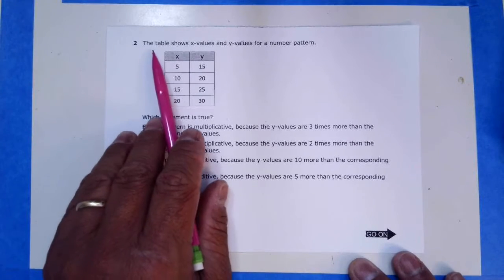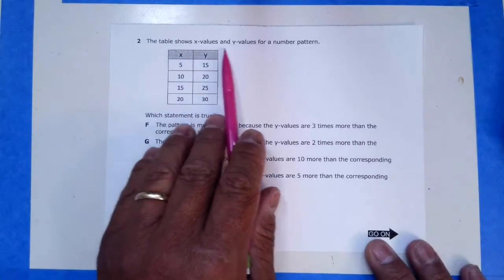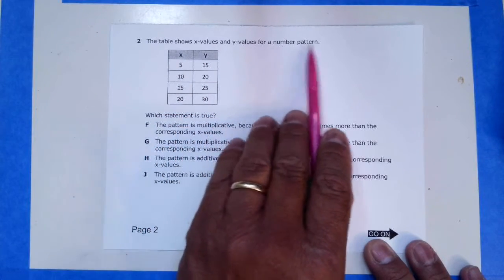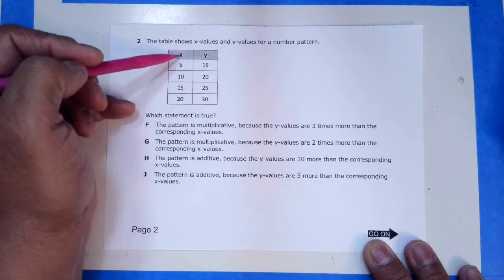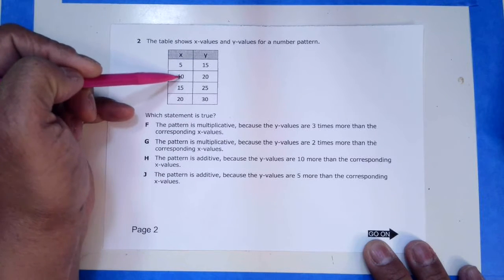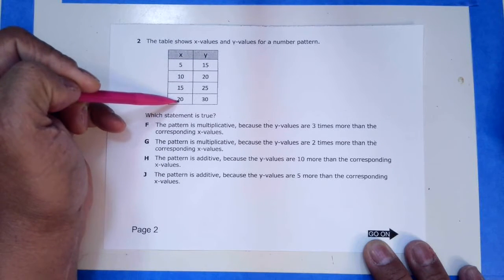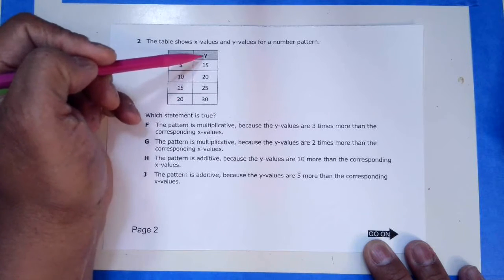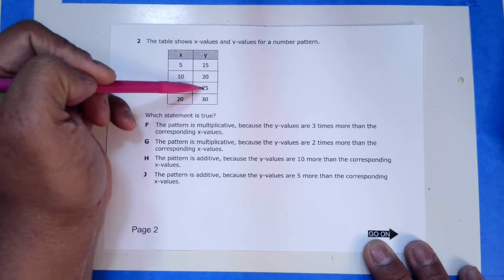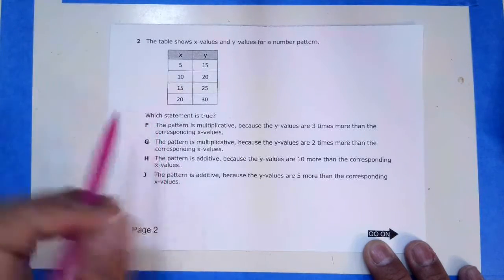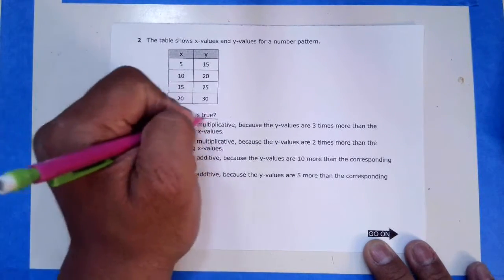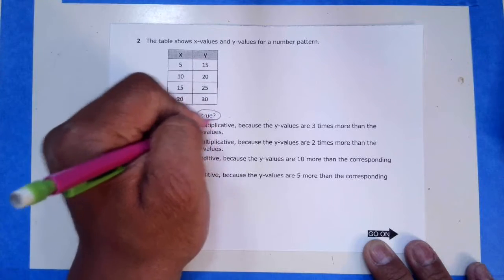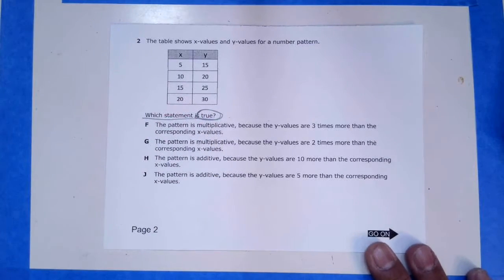Number 2. The table shows X values and Y values for a number pattern. So here are your X's: 5, 10, 15, 20. Your Y's: 15, 20, 25, 30. Question, which statement is true? So we want to know which one of these statements is true.